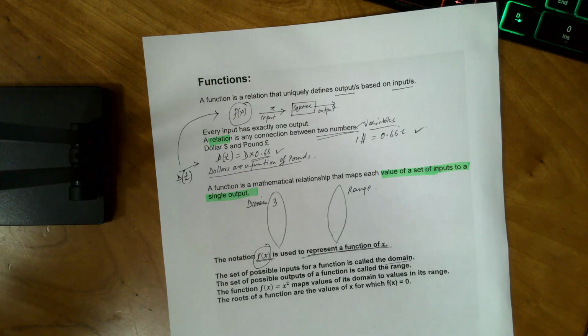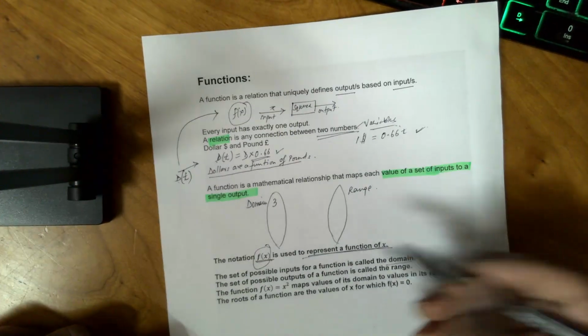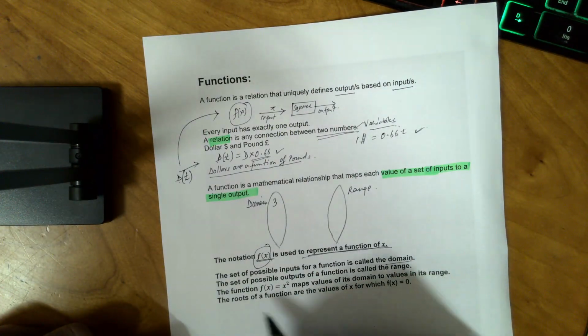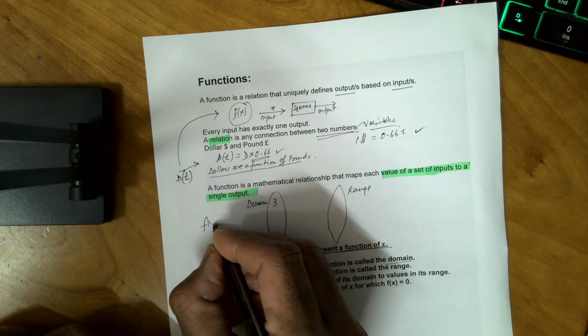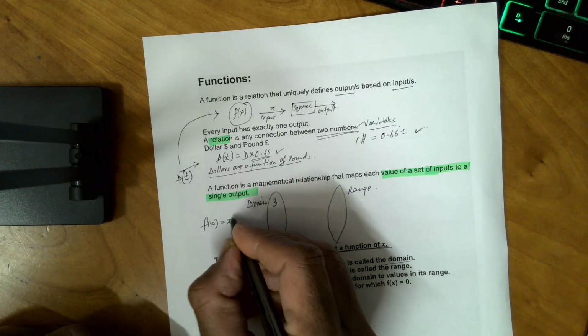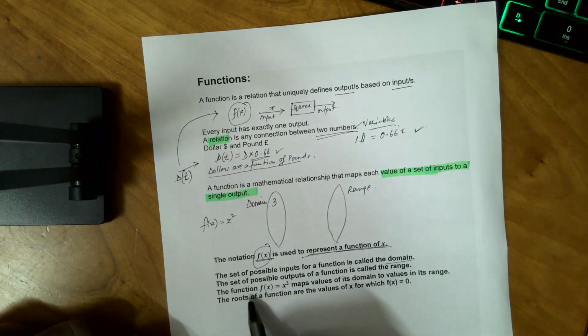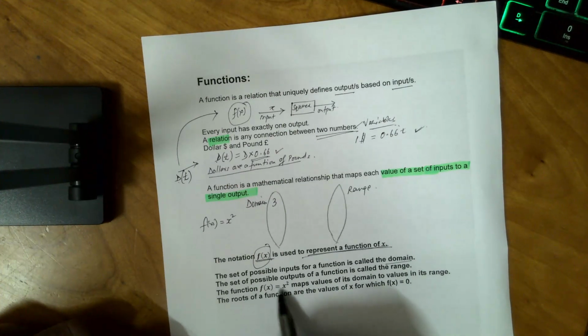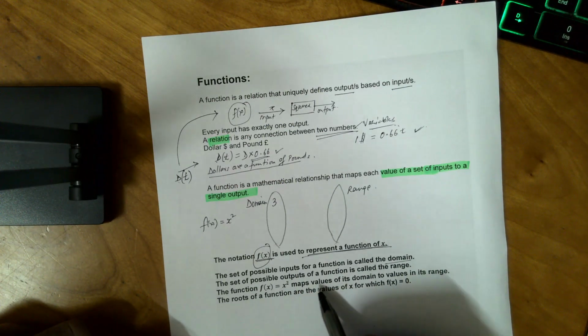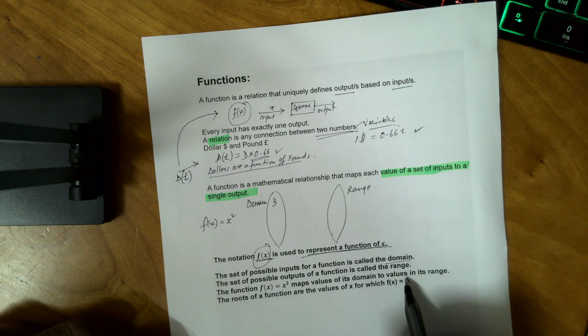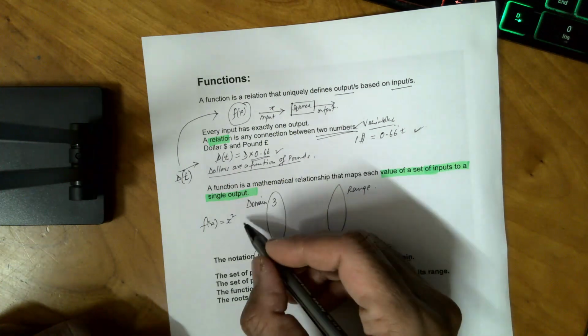So in this diagram, if I say f(x) is equal to x squared, that will map the value of the domain to the value in its range. So what will happen?